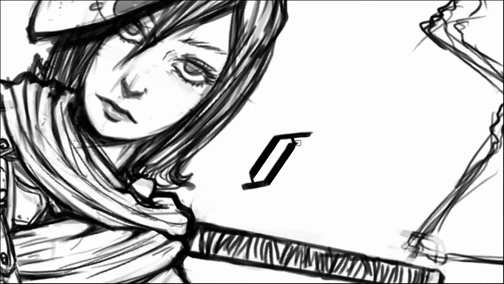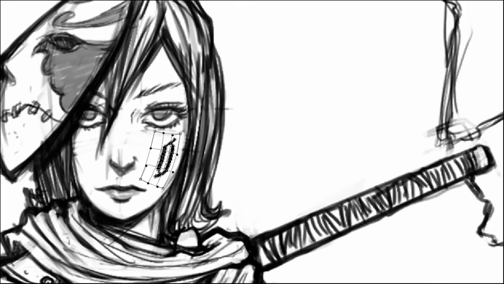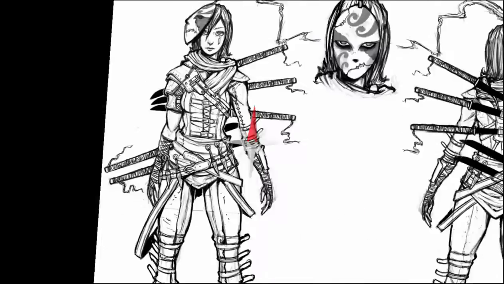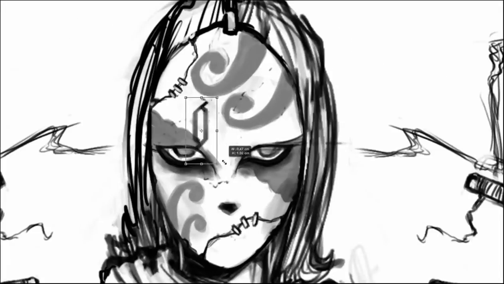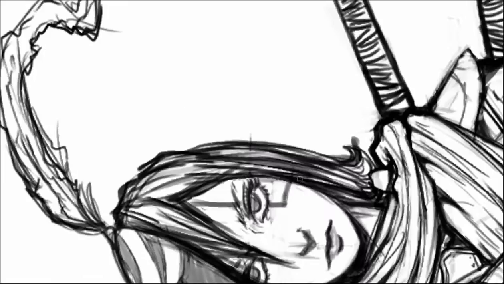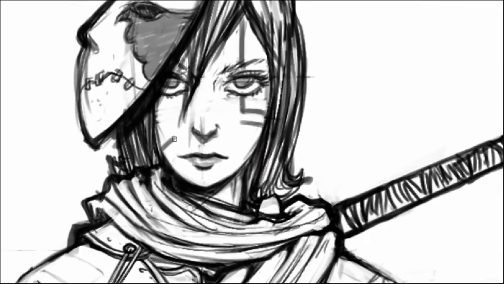So here I'm trying to insert the number 0, maybe name her Ninja 0 or whatever, but it didn't work out, so here I am going with a tattoo, which can later also create an interesting backstory, like she's from a tribe or something.